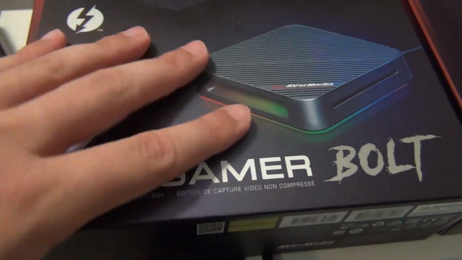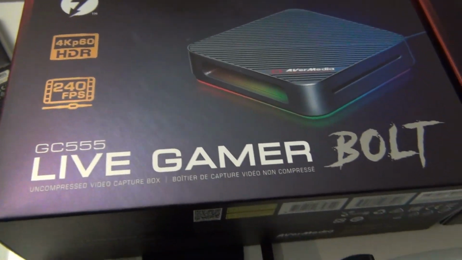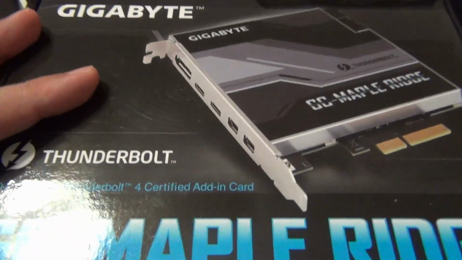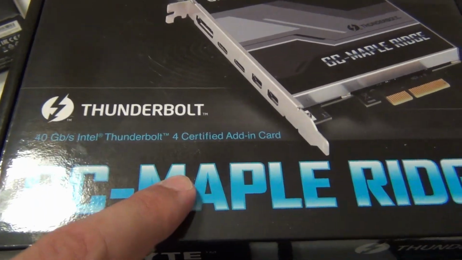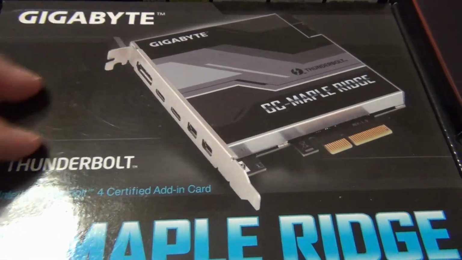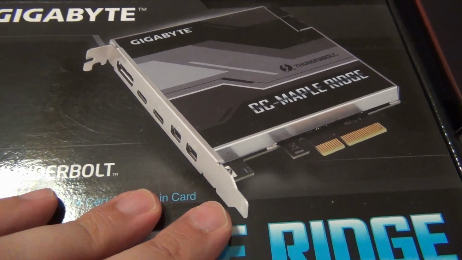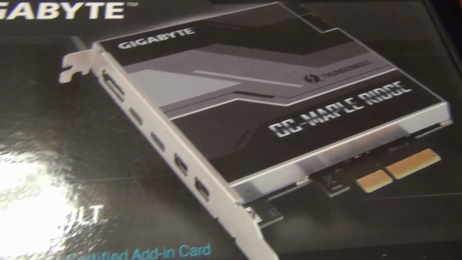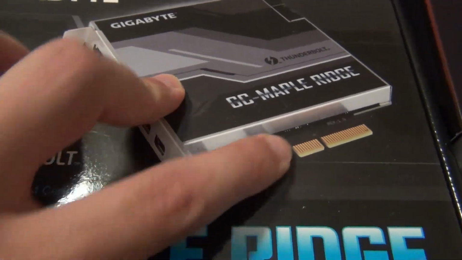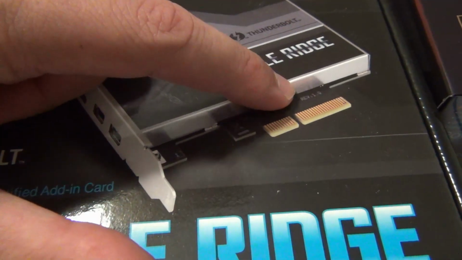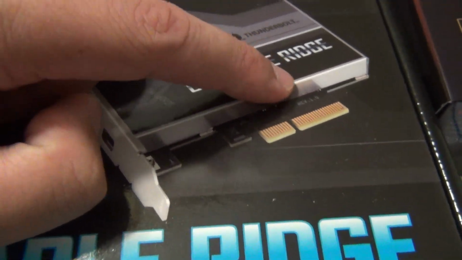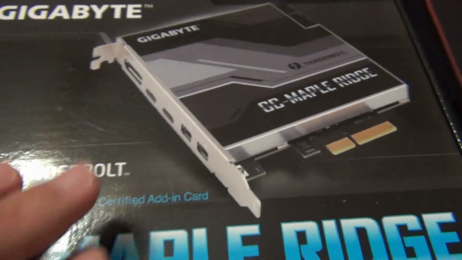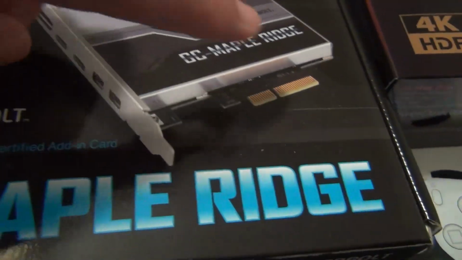I have a YouTube video showing how to get that working on an X670E AMD motherboard. For that you would need something like this. This is a Thunderbolt 4 add-in card. It features the JHL8540 chipset from Intel for the Thunderbolt protocol. This would be plugged into your motherboard. It requires x4 lanes of PCIe 3.0 bandwidth, so just keep that in mind. This requires a PCIe 3.0 slot or better and requires 4 lanes.